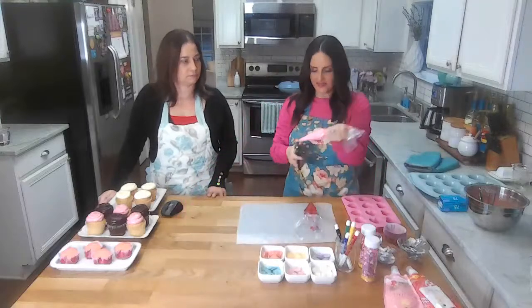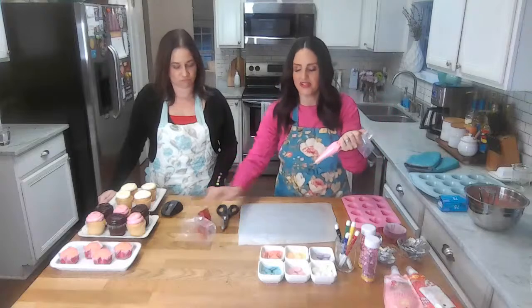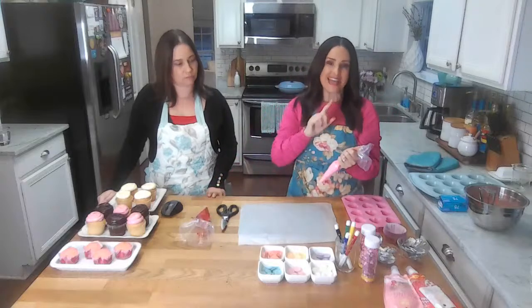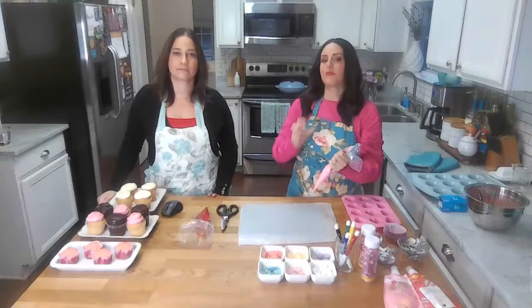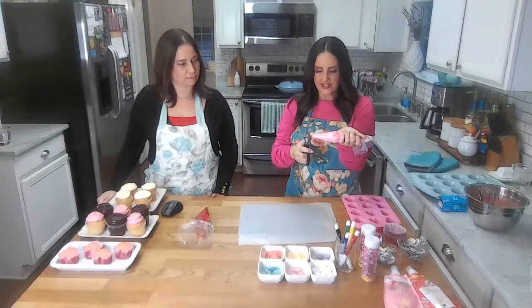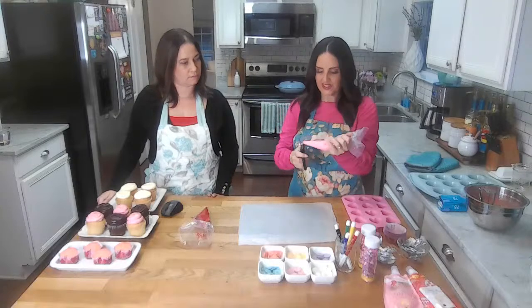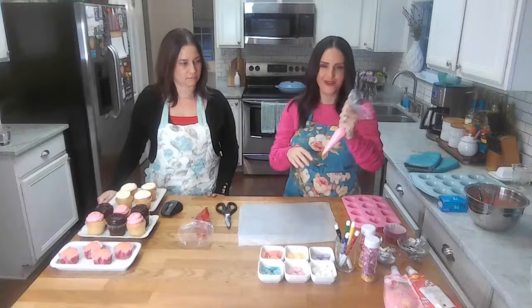I'm just gonna snip off the tip. And with these X's and O's, I want to make them a little bit bigger. Not an X and an O on each cupcake, but actually an X or an O on each cupcake. So I'm going to make them kind of large. Always start smaller than you think when you're snipping off the edge, because it's always bigger than you think when you start piping.